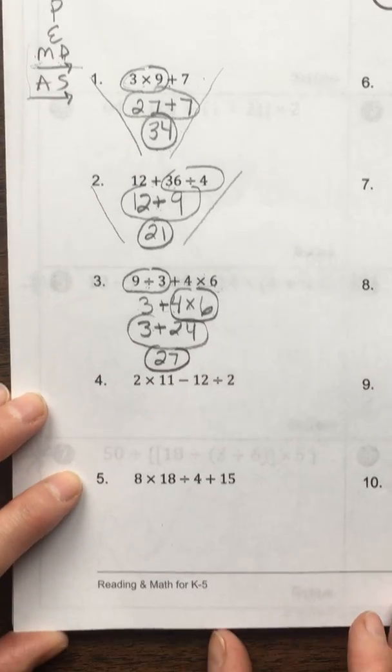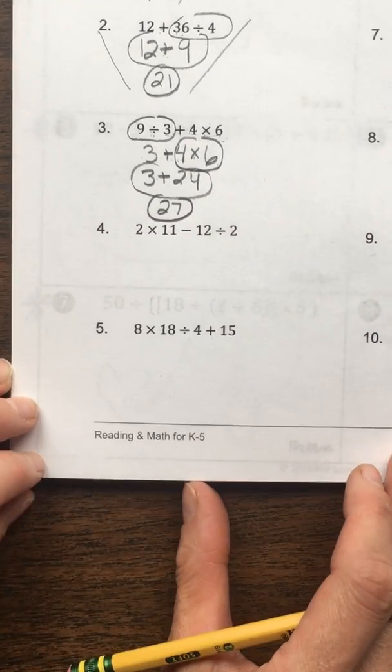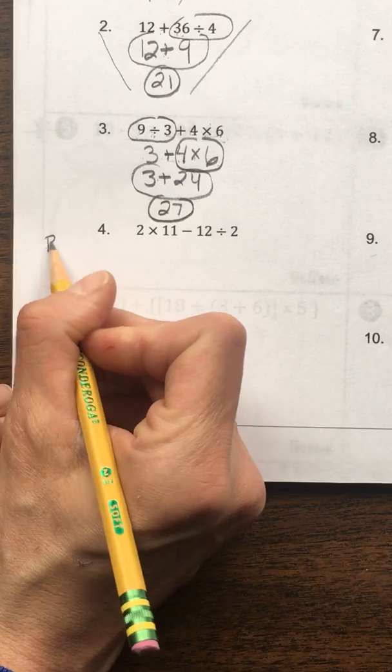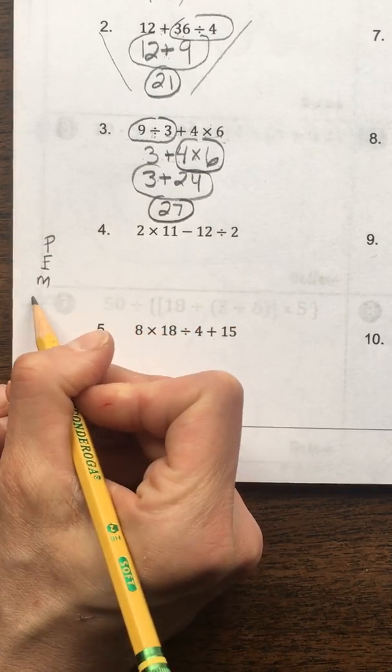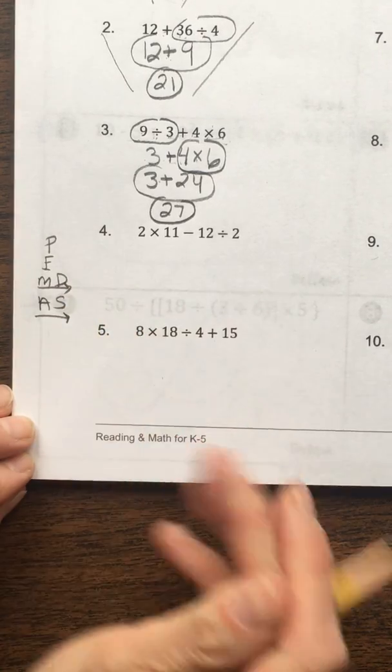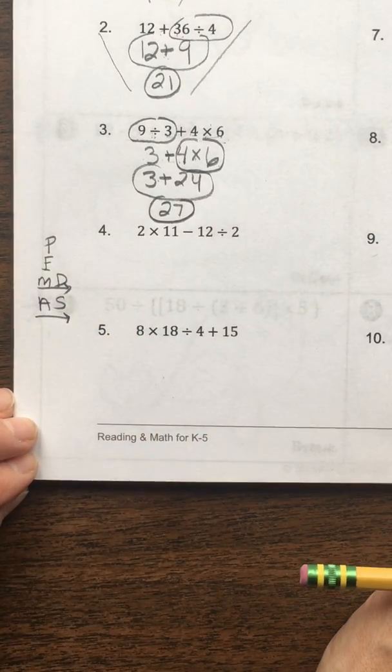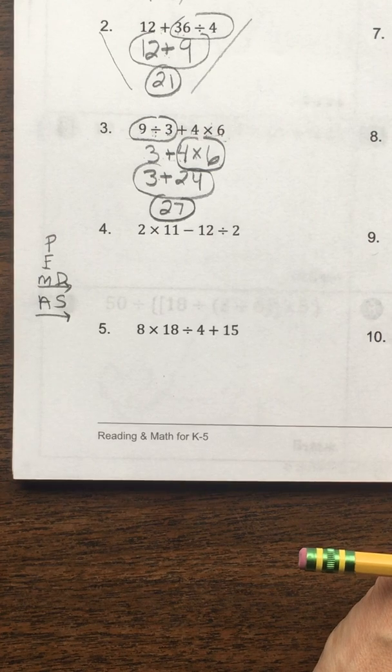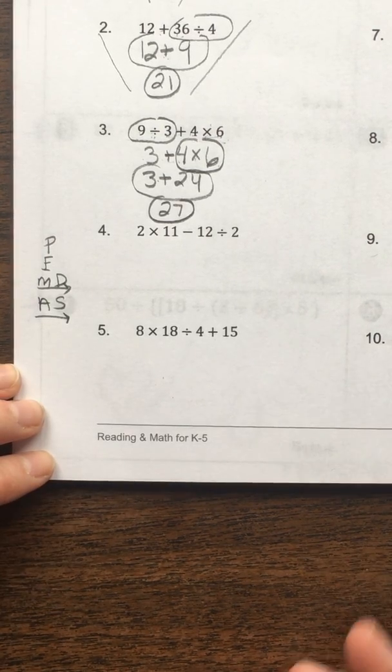Okay, let's move on to question 4. And let's rewrite our think track. P, E, M, D, A, S. Okay, take a moment to copy the problem down and work through it with me.